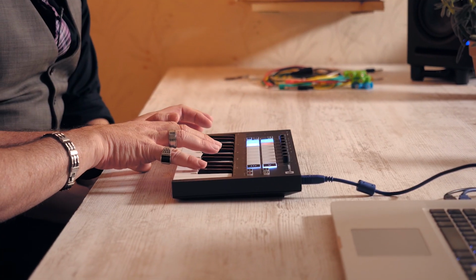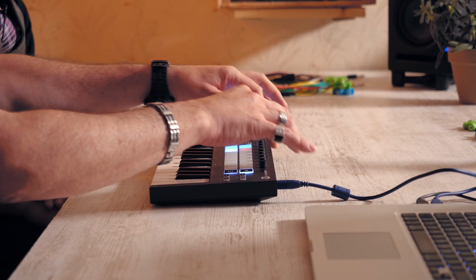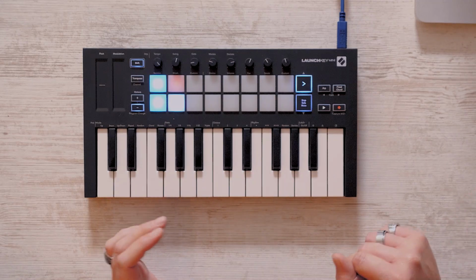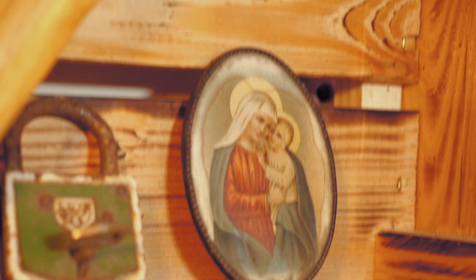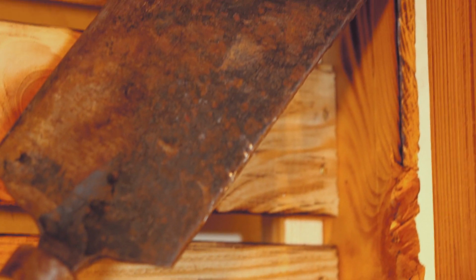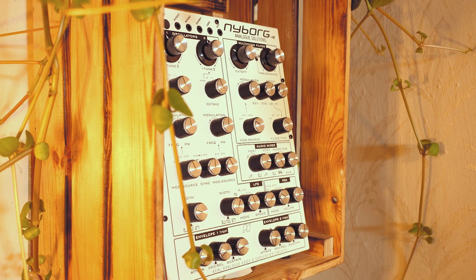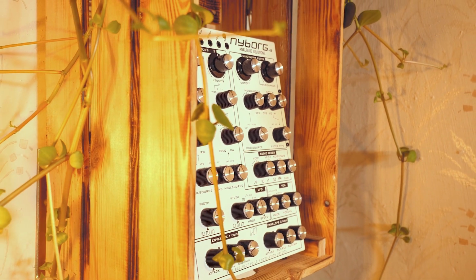We can play synths, and work inside the mixer, controlling volumes, effects and instruments. All the basic vital functions are controllable in Live via our Launchkey Mini MKIII.